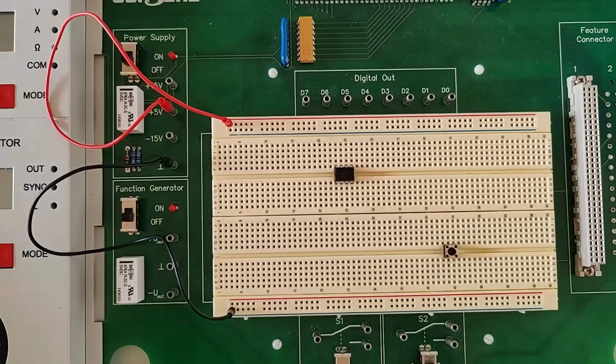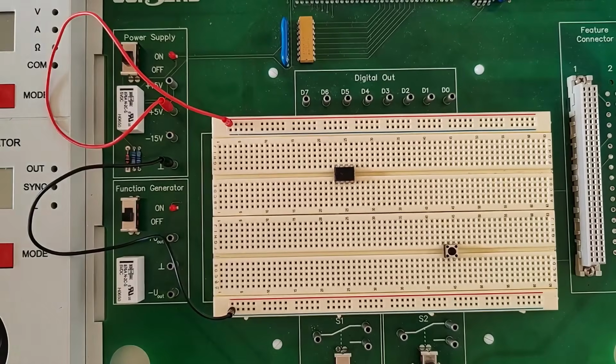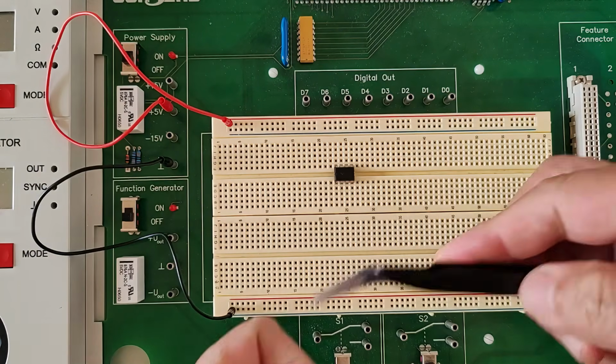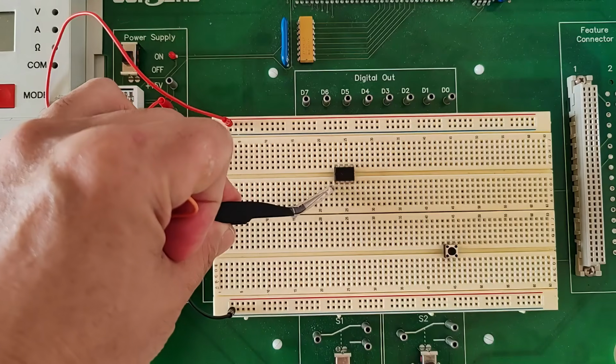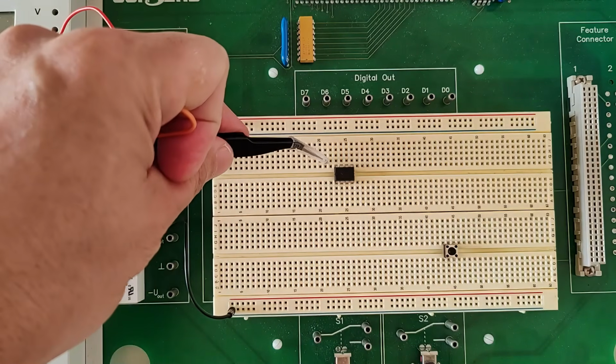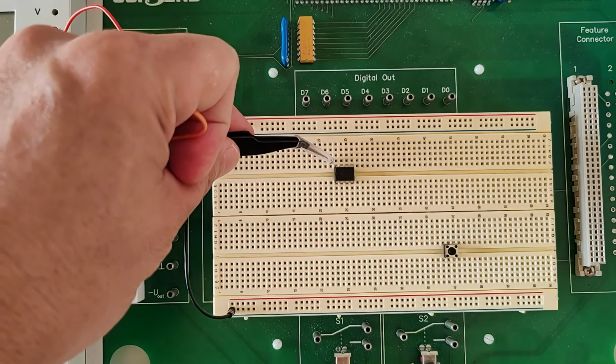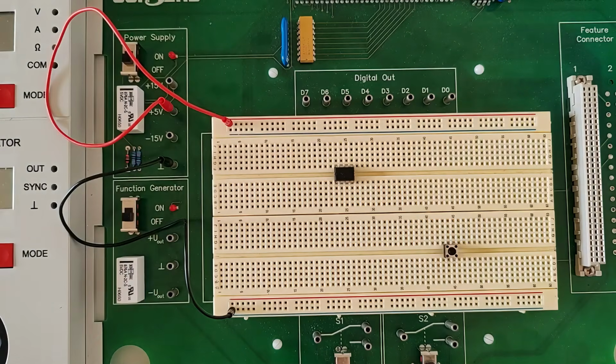Now, let us connect the wires and components needed by our monostable multivibrator circuit. To start off, let's connect the ground pin, pin number 1, and the VCC pin, pin number 8, of our 555 timer first.